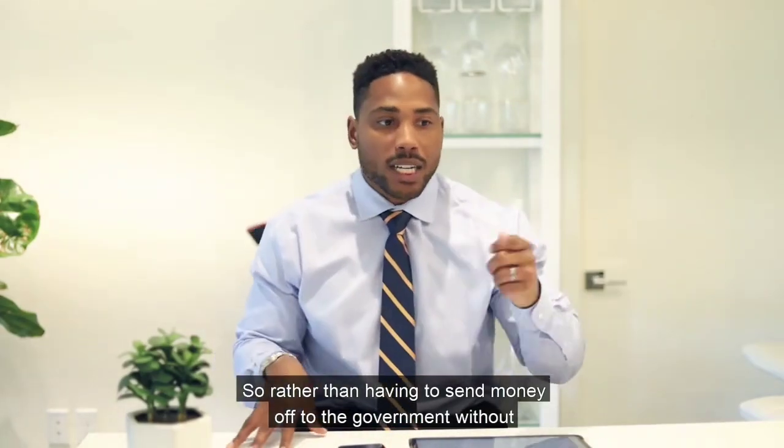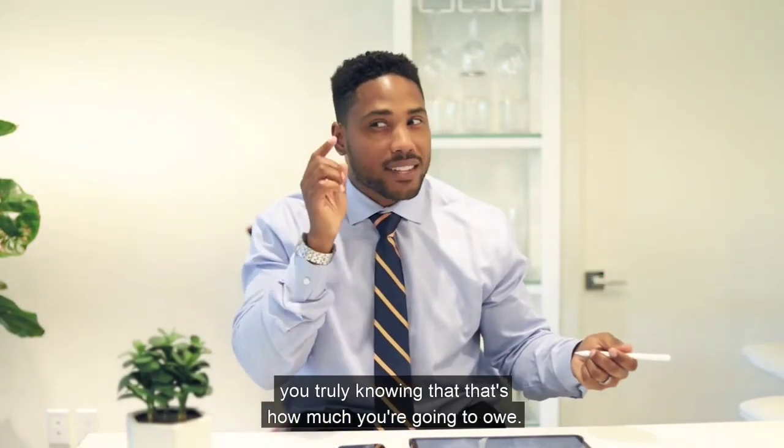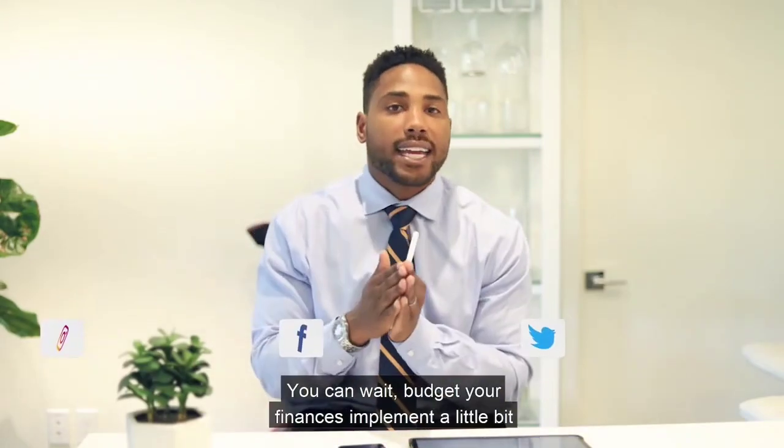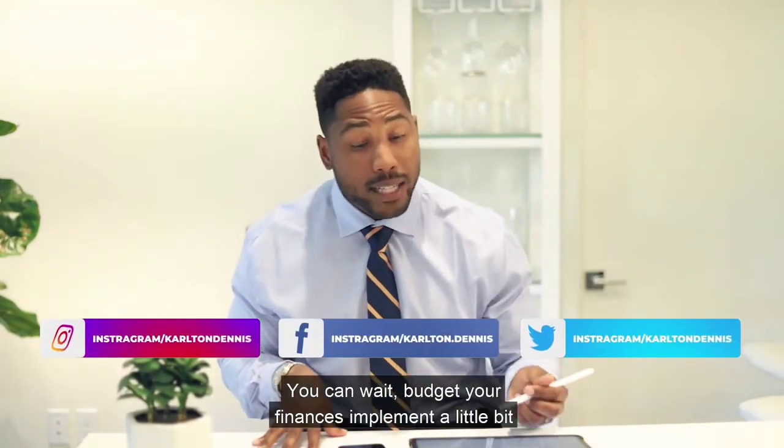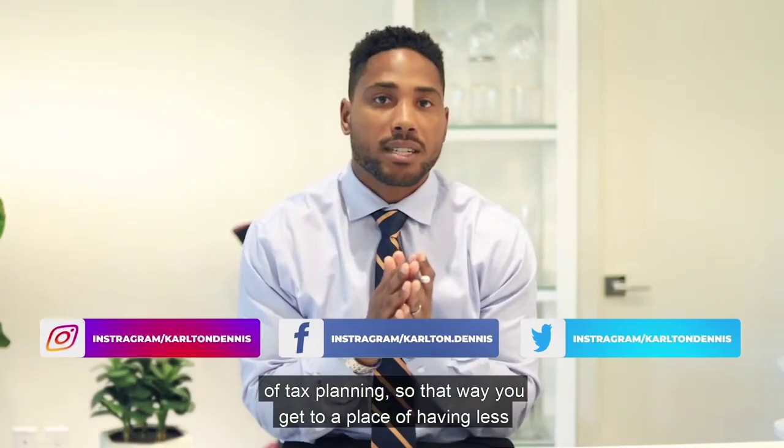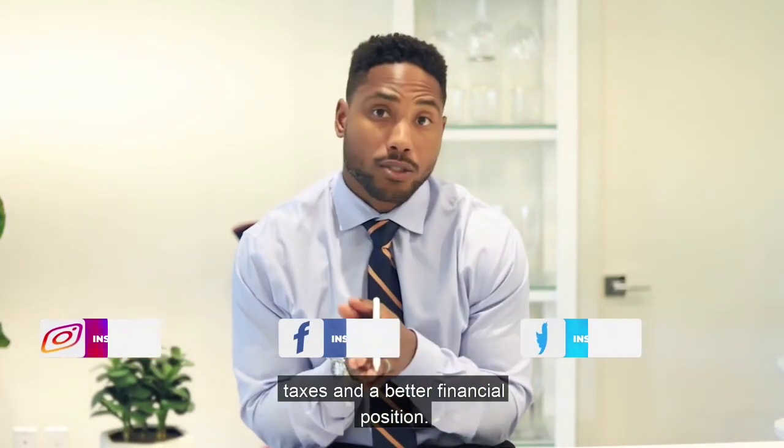So rather than having to send money off to the government without you truly knowing if that's how much you're gonna owe, you can wait, budget your finances, implement a little bit of tax planning, so that way you get to a place of having less taxes and a better financial position.